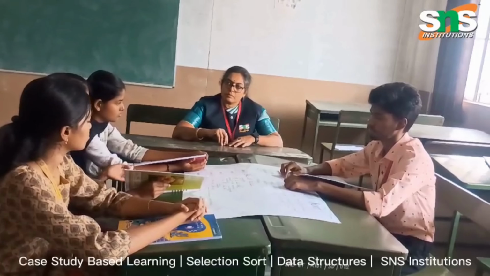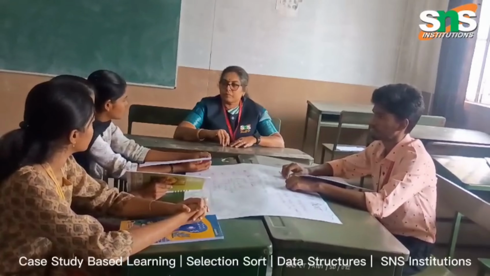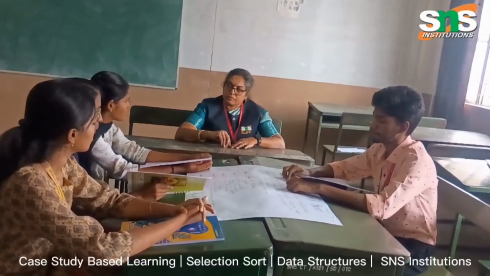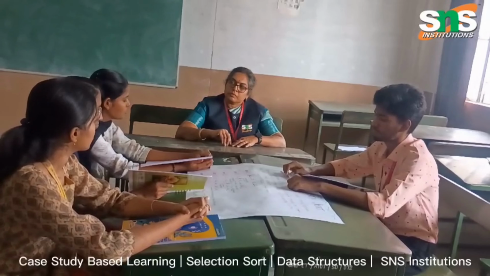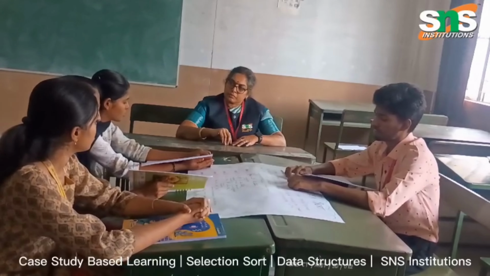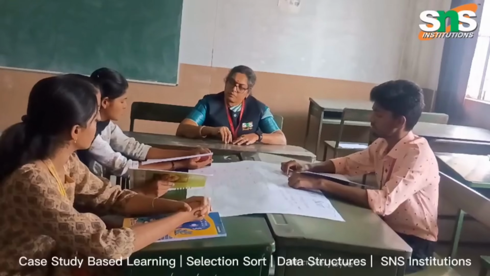Further advantages of the sorting will be explained by Sama. I am going to talk about the advantages of selection sort. Selection sort is a simple comparison based sorting technique. Even though it is not the fastest for large lists, it has some useful advantages that make it important for teaching and certain applications.